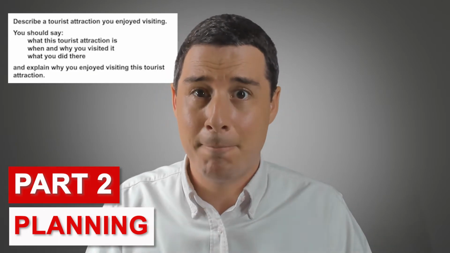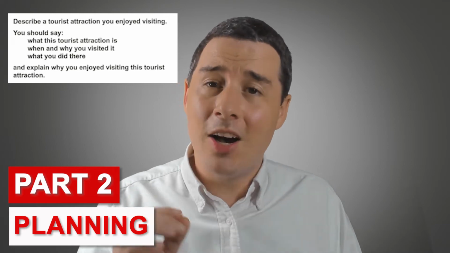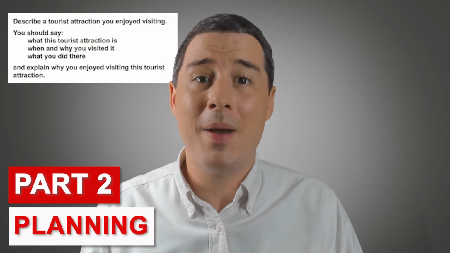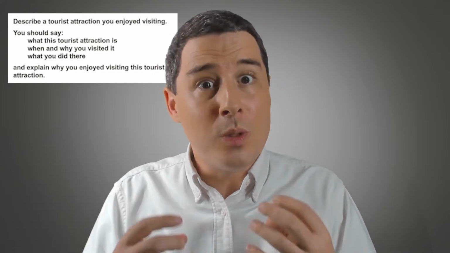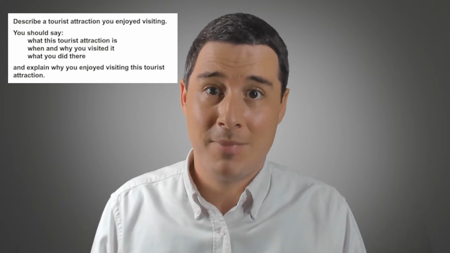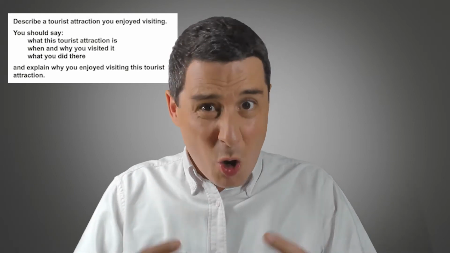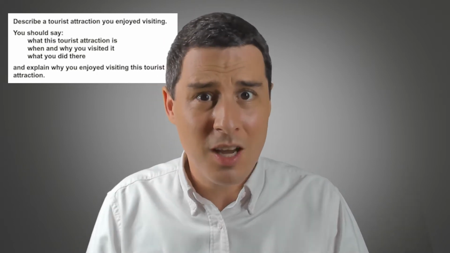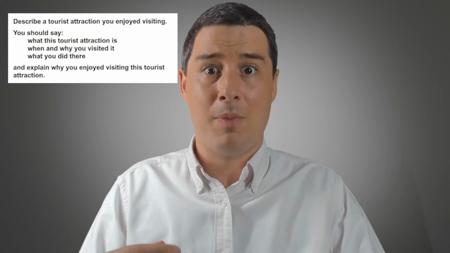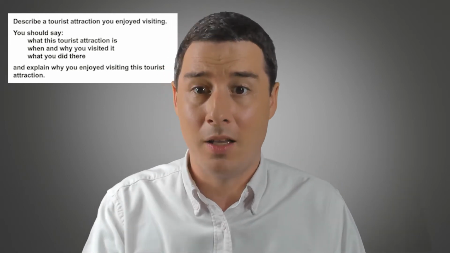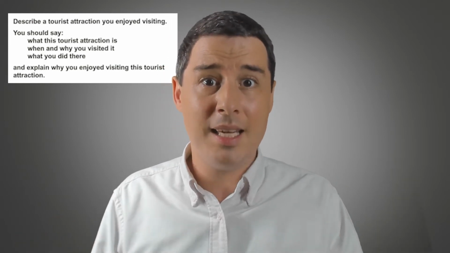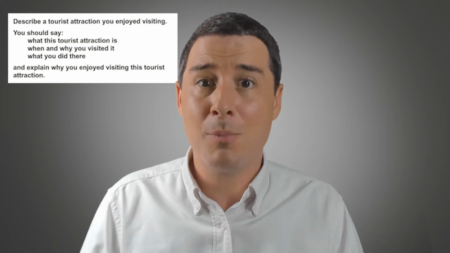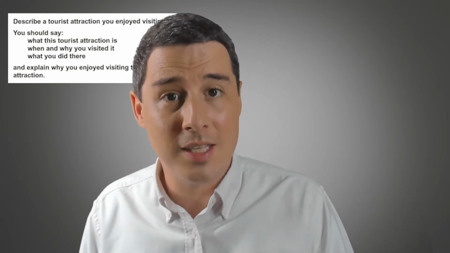Now, the specific task card we're going to look at is this one here. You can see it's asking us to describe a tourist attraction you enjoyed visiting. So the kind of topic category there is place, which is a very common category of task. You will often be asked to describe a place in part 2 of the IELTS speaking test. So it's a really good idea to start building up your ideas to focus on this category.